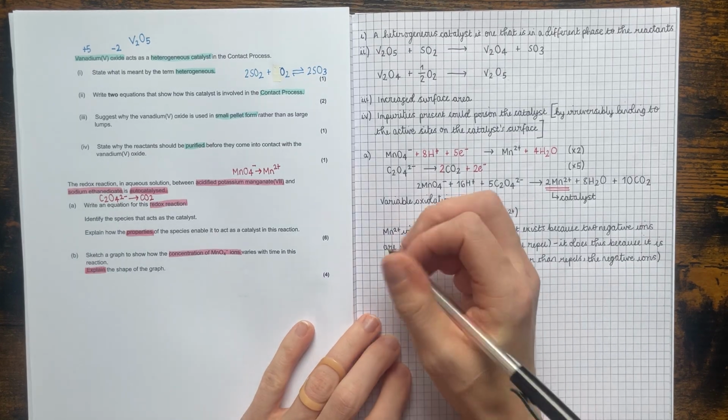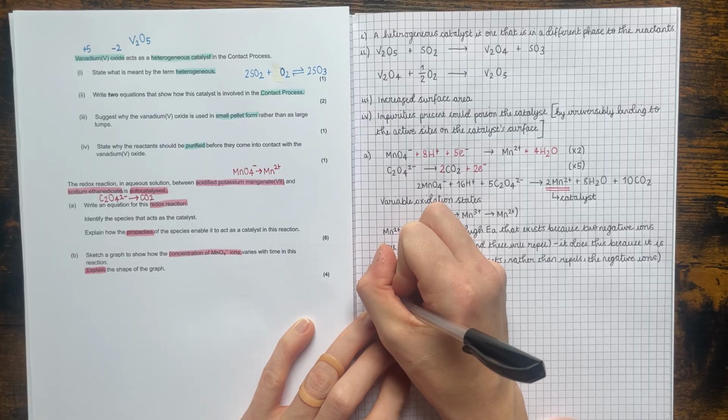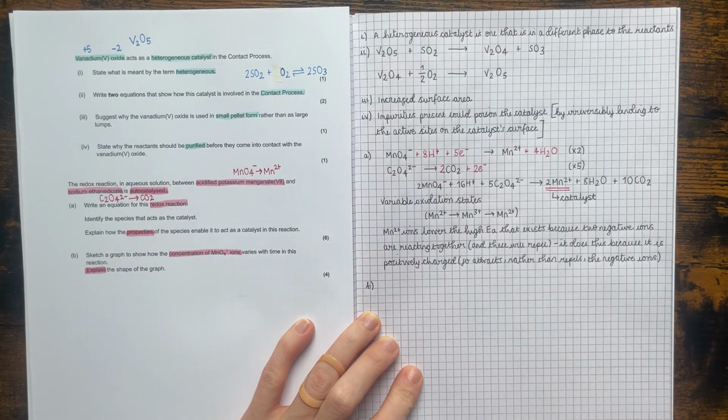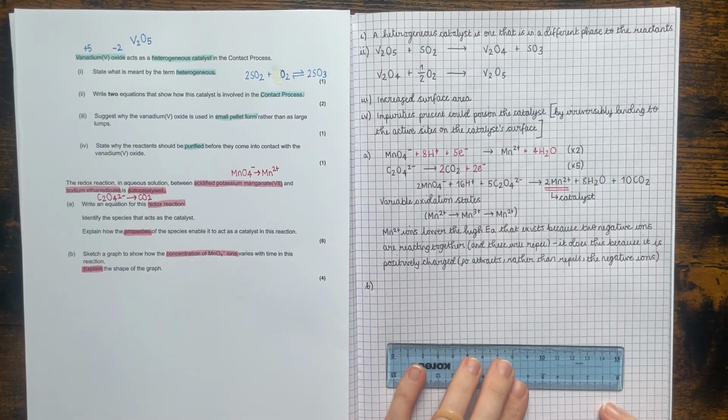Okay. Now, let's sketch a graph. So we're thinking about how the concentration of the MnO4- varies with time.